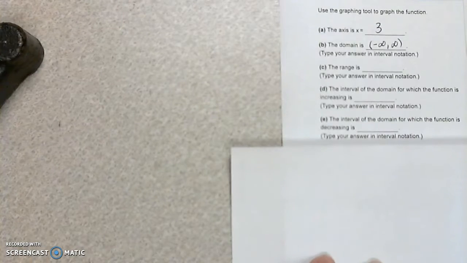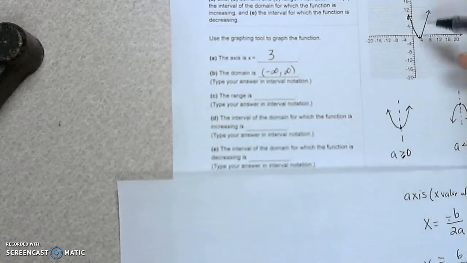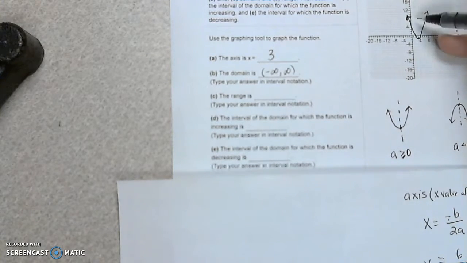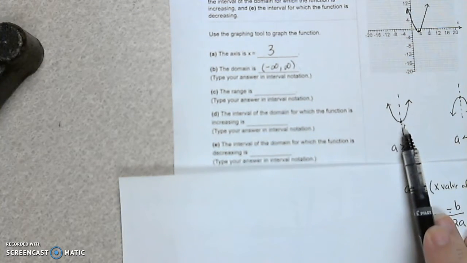Now remember, the range are the y values. So when I look at my graph, what's the lowest point on my graph on the up and down? The y. Alright, and I can usually base that off of my vertex. That's either going to be the highest point if it's on the hill, or it's going to be the lowest value if it's down here in the valley like ours.